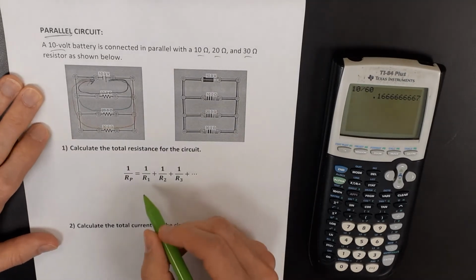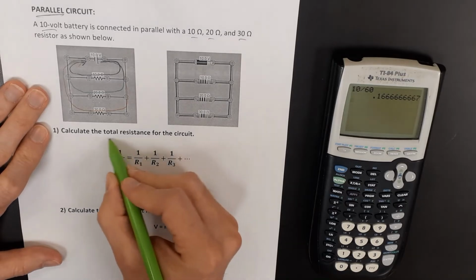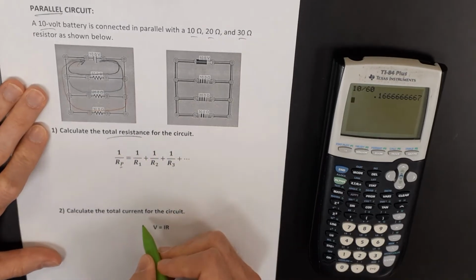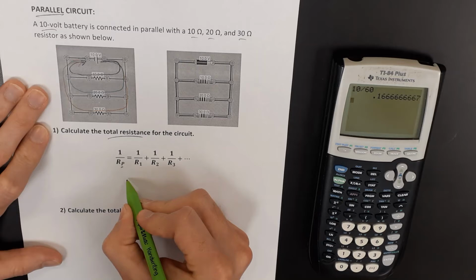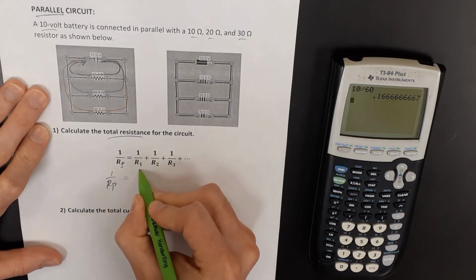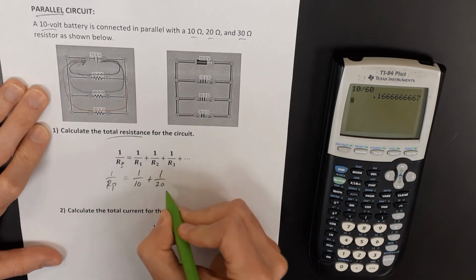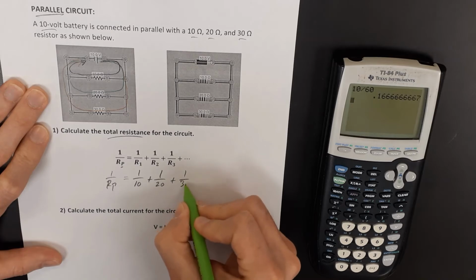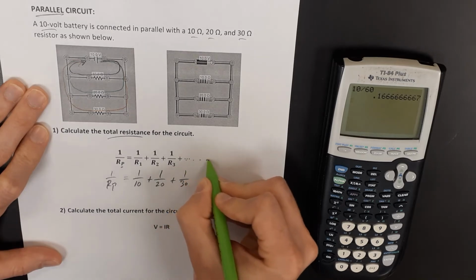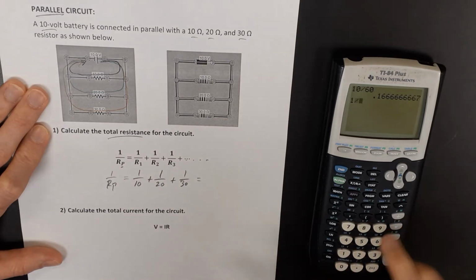But let's find their total resistance. It's a little more difficult finding total resistance in a parallel circuit. What we're going to do here is add 1 over each resistance. So I need to do 1 over 10 plus 1 over 20 plus 1 over 30. And if I had more of them, I could add those together as well. So I need to add these fractions: 1 over 10 plus 1 over 20 plus 1 over 30.